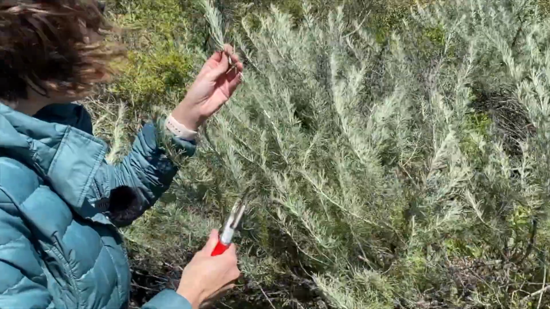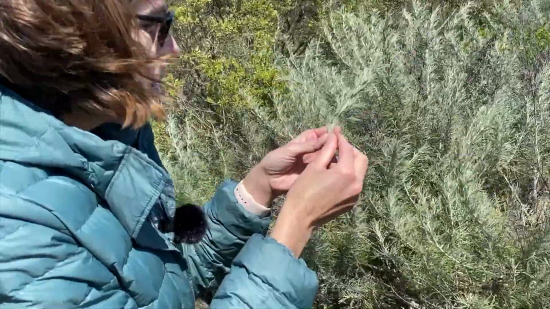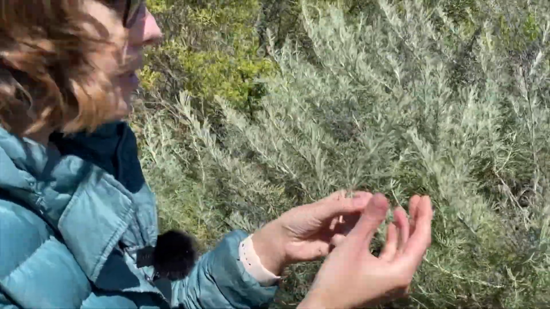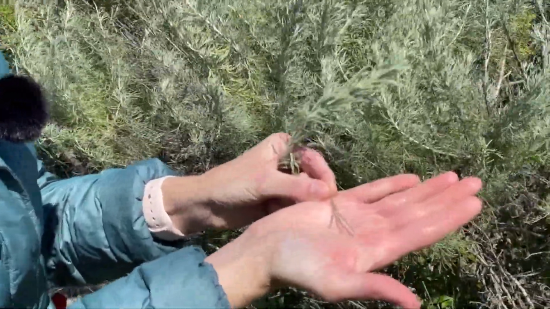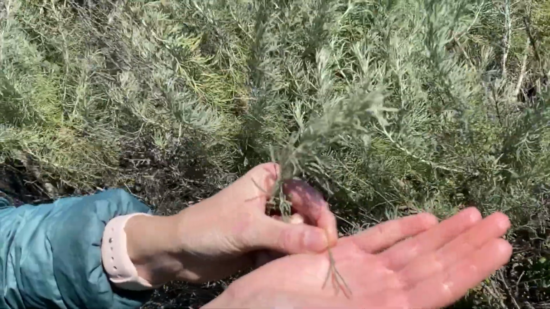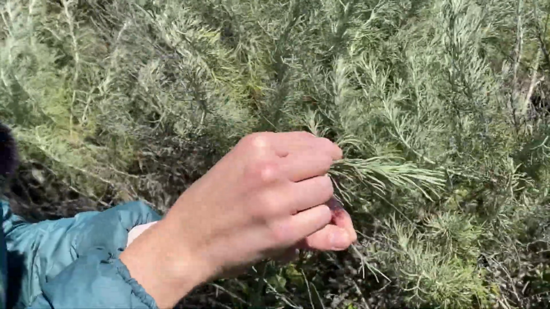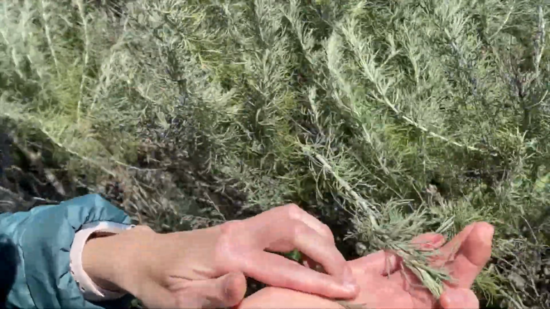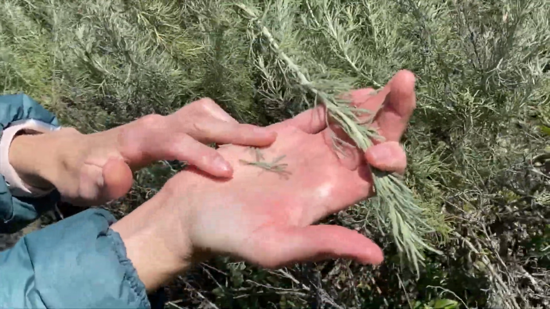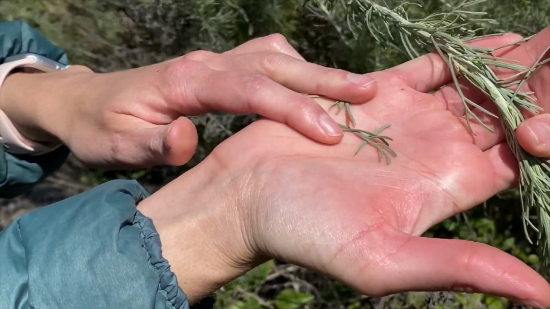But I want to show you the leaves of this plant up close because it has some really unique leaves. So here's a single leaf of this plant, and they can be quite variable. They're these needle-like leaves. Sometimes they're forked, sometimes they're not forked. Sometimes they can be very forked, so it just depends on the leaf itself, but they're these small needle-like leaves.